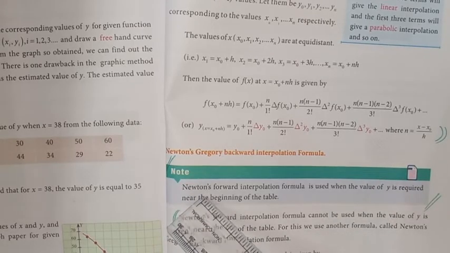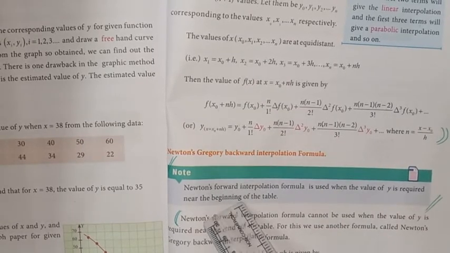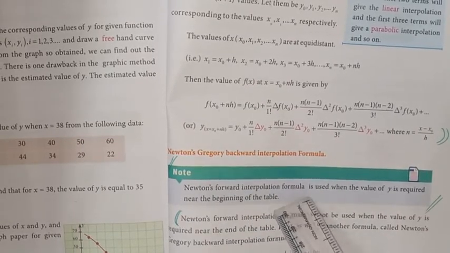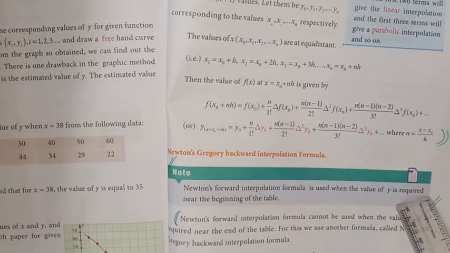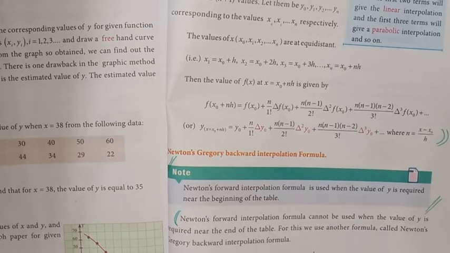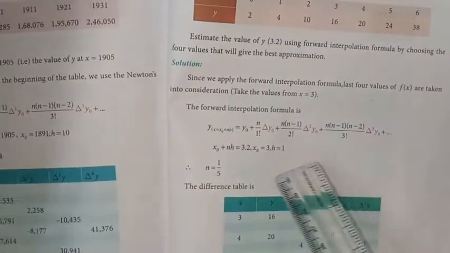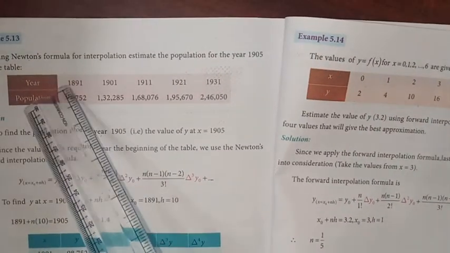Particularly this note, after writing this formula, you write this note: Newton's forward interpolation formula is used when the value of y is required near the beginning of the table. Near the beginning of the table, you can see. Listen to this example.